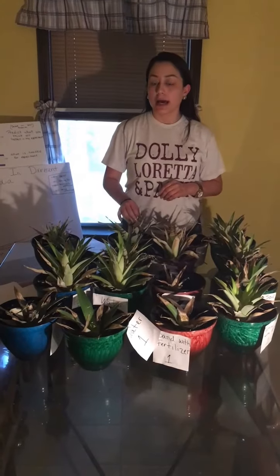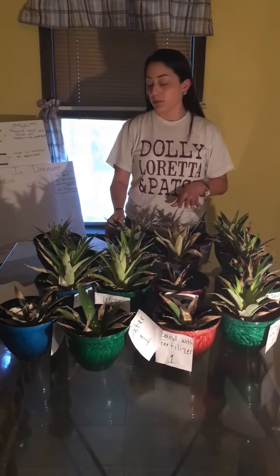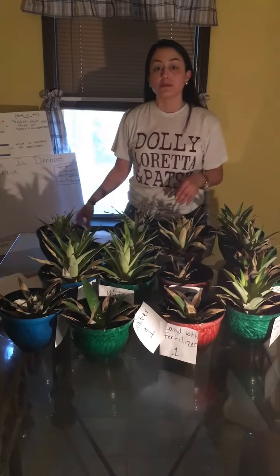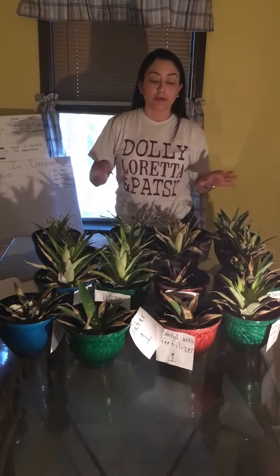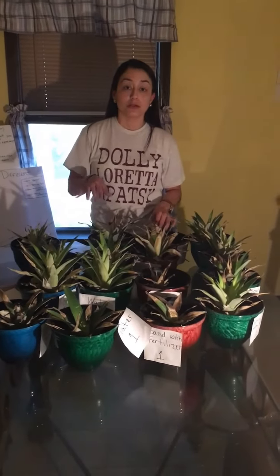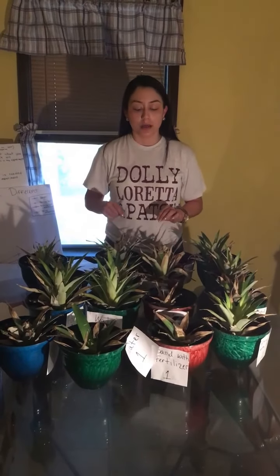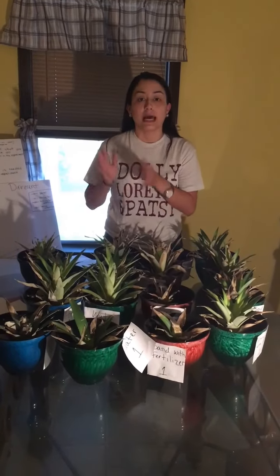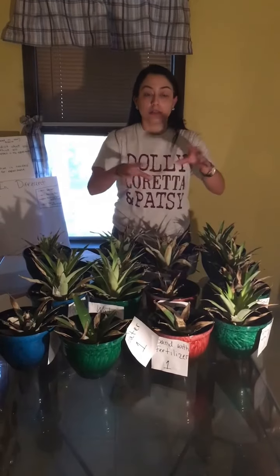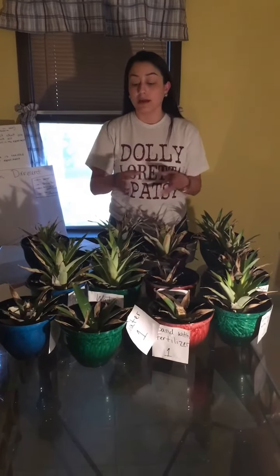Another thing I would do if I tested this again is expose them more to sunlight to see if the results would be the same. And now that I know that water is the best resource of growth for the pineapple, I would test definitely the water and then have other sources of growth media to see if that's better than the water.